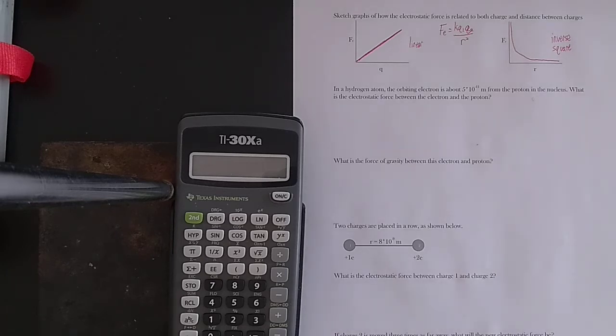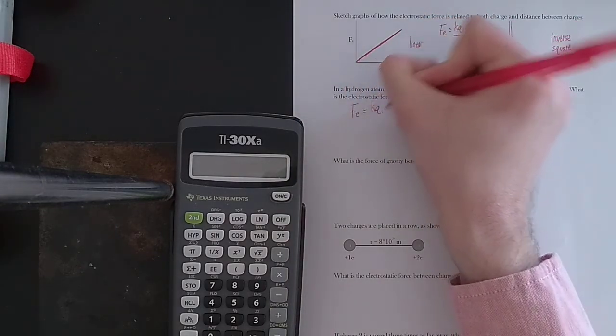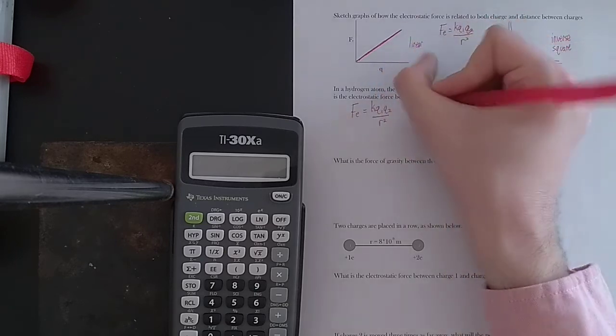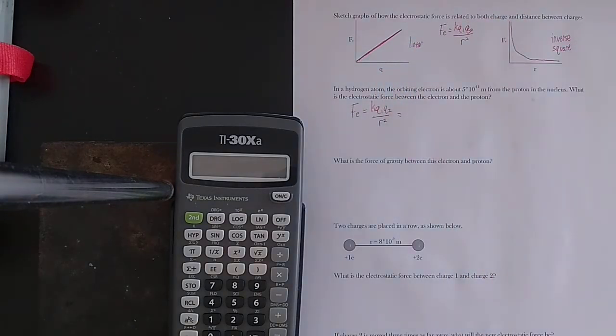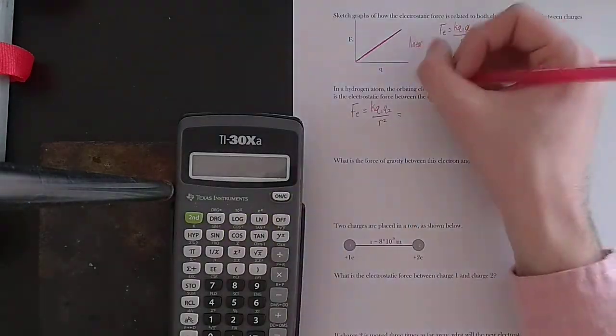Let's get to some examples where we actually calculate. In a hydrogen atom, the most basic atom you can have, the orbiting electron is about 5 times 10 to the negative 11th meters from the proton in the nucleus. What is the electrostatic force between the electron and the proton? Well, my equation is Fe equals K Q1 Q2 over R squared. I should just be able to plug everything in. I know everything that I'm going to need to plug in, or I can look it up. K is the electrostatic constant. Remember, 8.99 times 10 to the 9th newtons times meters squared over coulombs squared.